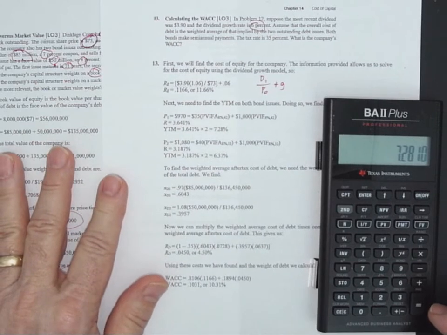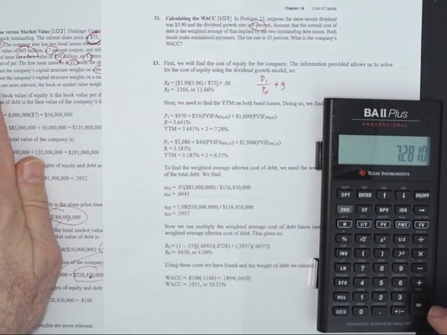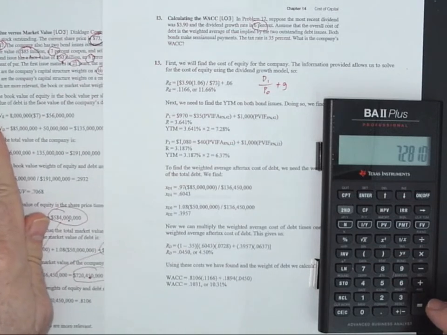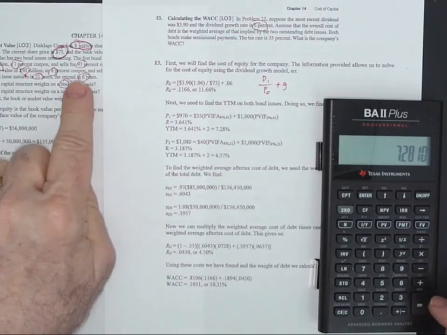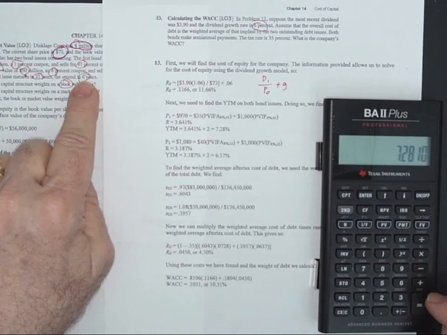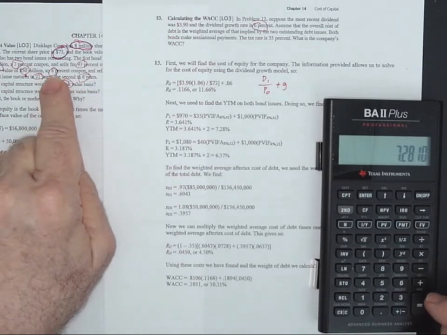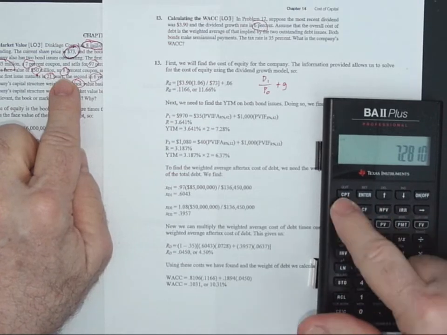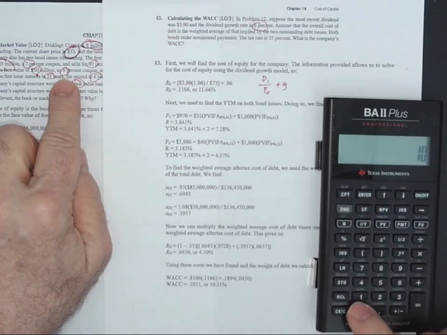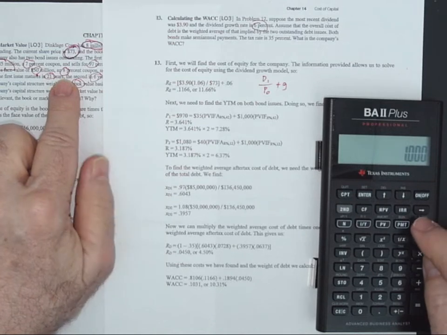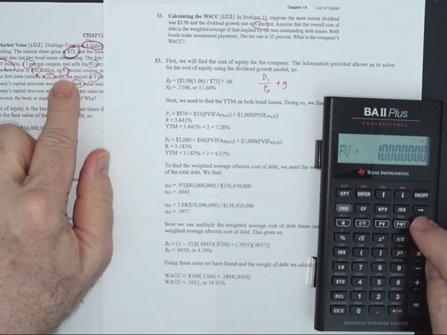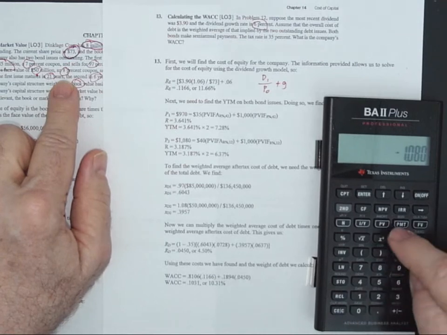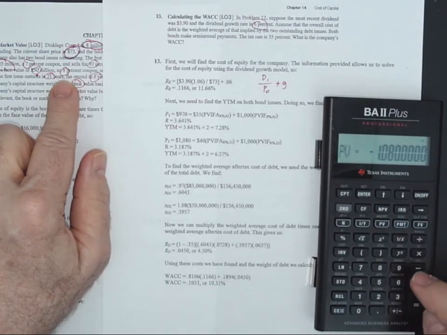Now we'll go for the other one, and it's selling for 108% of par, and it matures in 6 years and has an 8% coupon. So 1,000 is our future value, and 1,080 change signs is our present value.